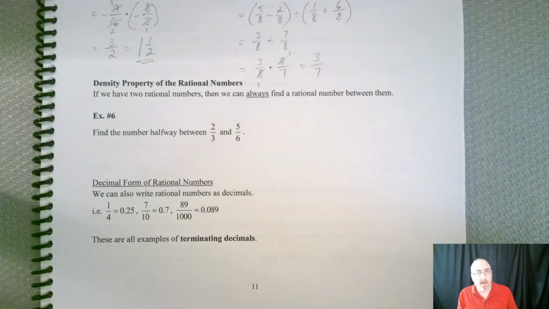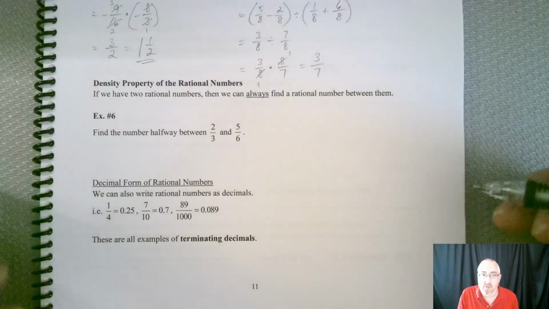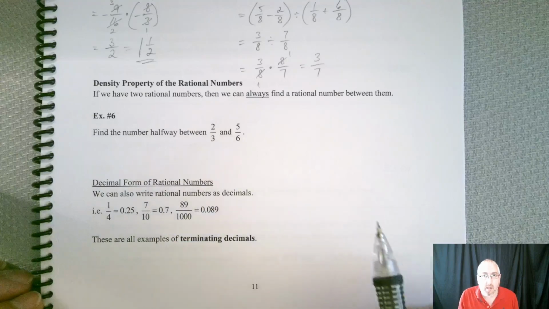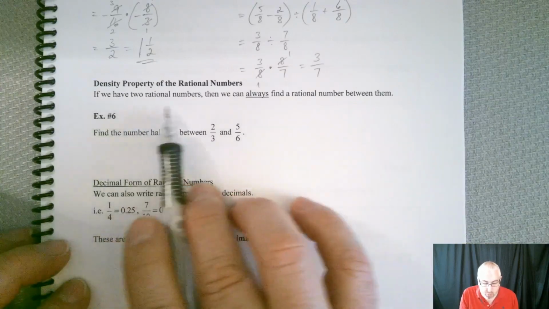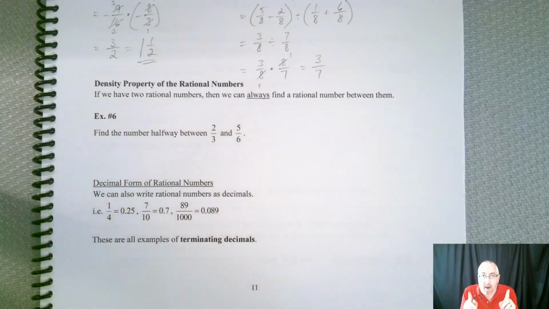Right, welcome back again. So now we're going to be looking at the decimal side of things. But before we do that, there's a quick example I want to demonstrate about the density property of the rational numbers. So the property basically says that if we have two rational numbers, then we can always find a rational number between them. So no matter how close together you think two rational numbers are, two fractions are, you should always be able to find a number between them, another rational number between them.